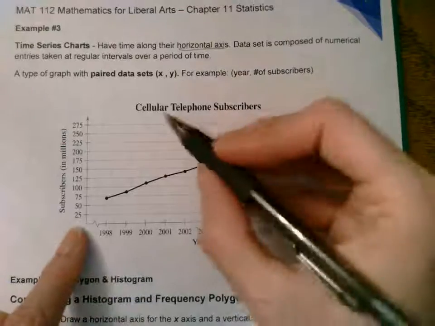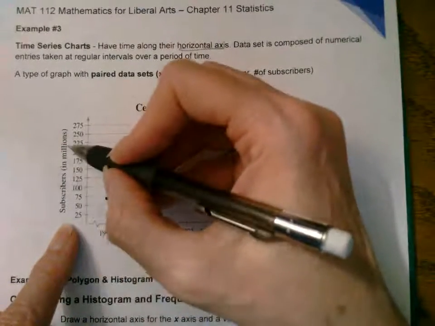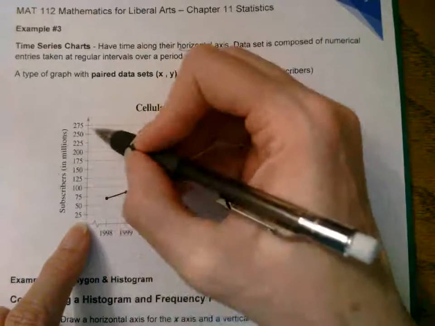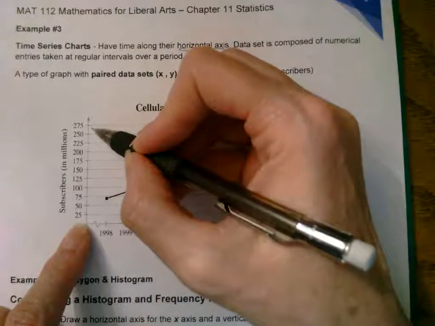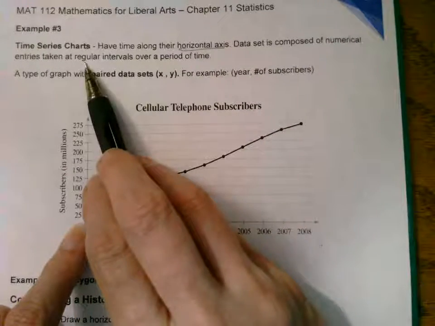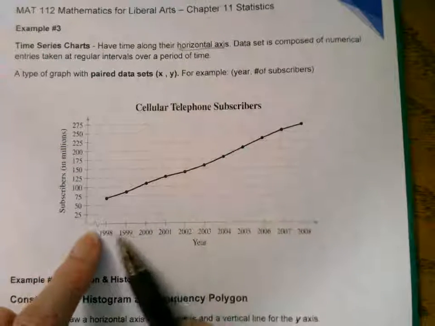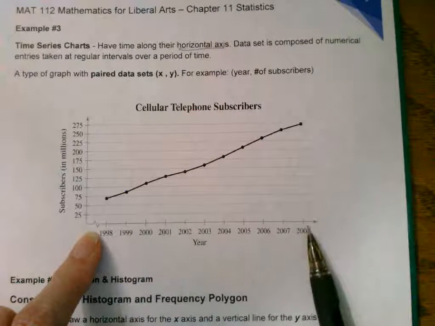Okay. This is cellular telephone subscribers. In the millions is the scale. It goes up by 25. And it says the data set's composed of numerical entries taken at regular intervals over a period of time. So these are the number of subscribers going up. So this is a good thing. Over time, this is nice to show the company.